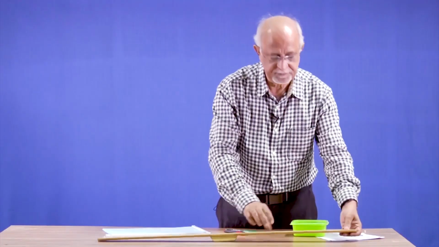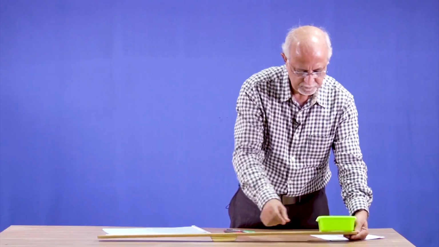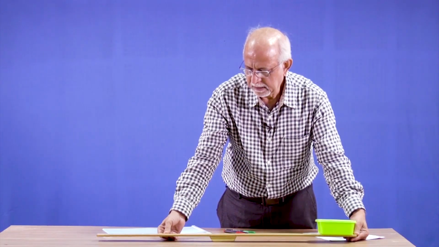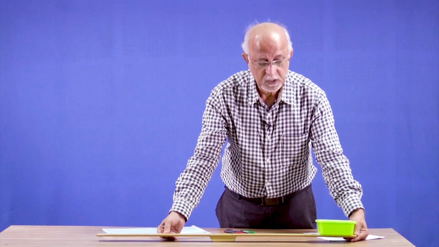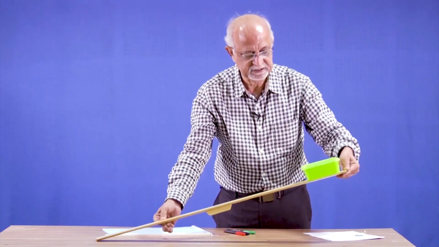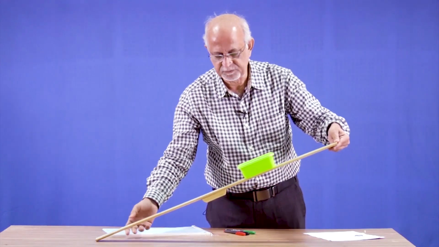Now, suppose I put this box on a different surface, and what I do is like this. I go on tilting this surface, and we see that this box is moving.